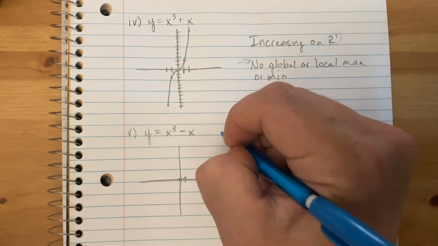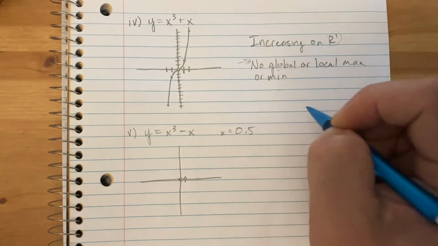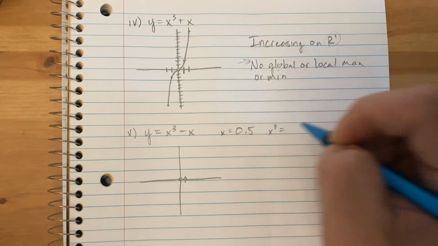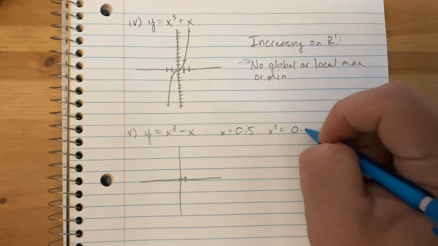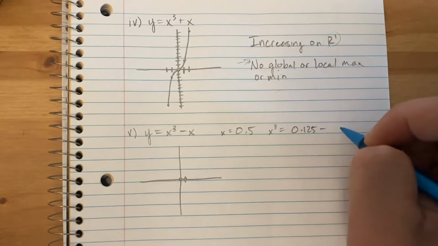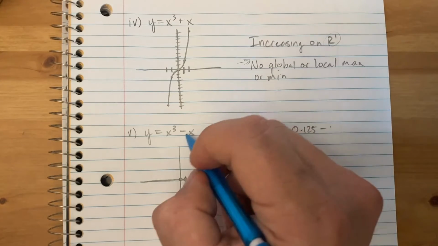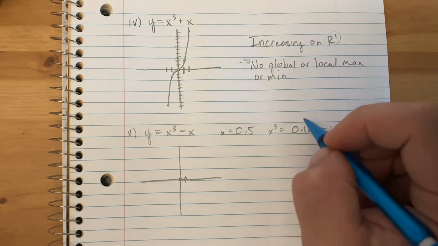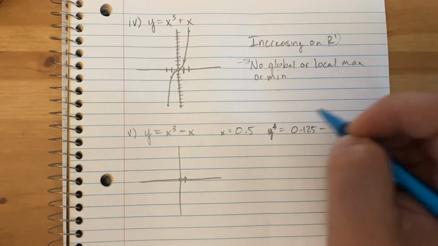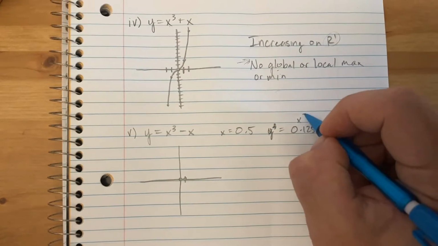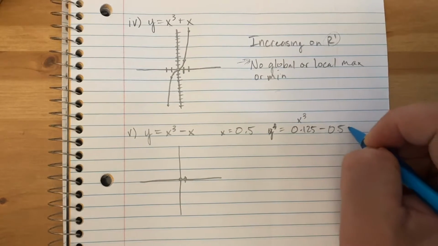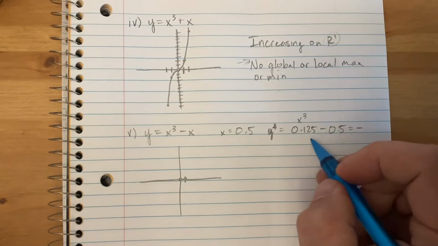Maybe 0.5, so let's try x equals 0.5. x cubed in that case is going to be 0.125, and then we need to subtract x, which is 0.5, and that equals a negative number. Let's see, what is that exactly?